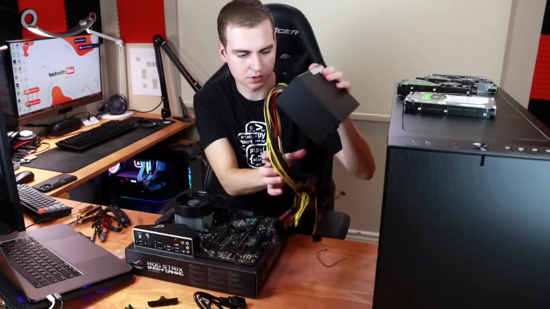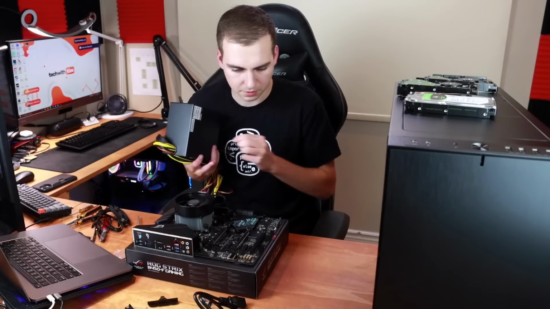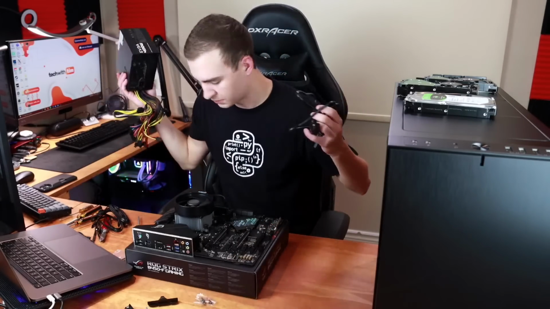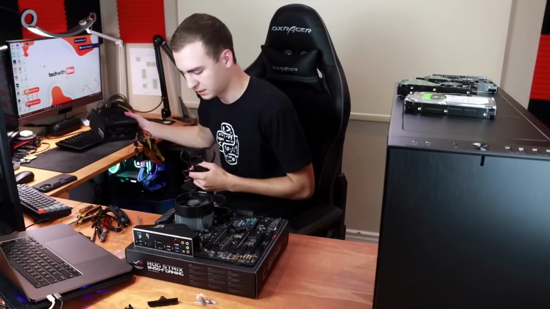Okay, so let's actually throw the motherboard in first. I'm going to have to clear some space here, and then we'll put the power supply in.